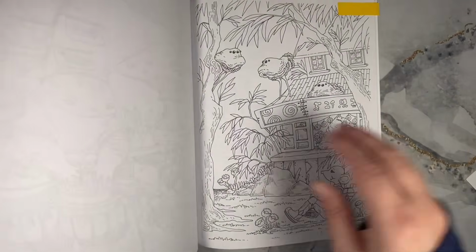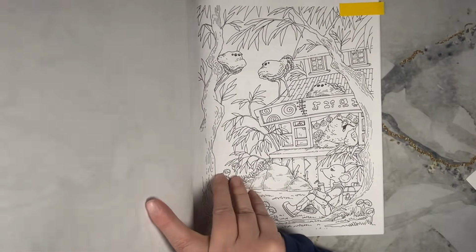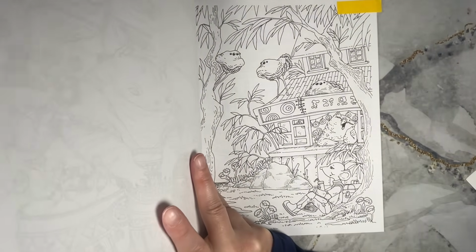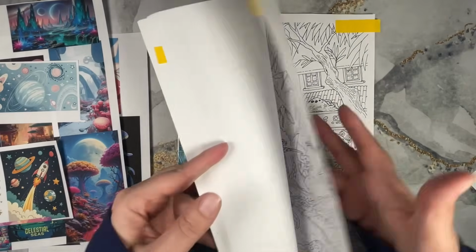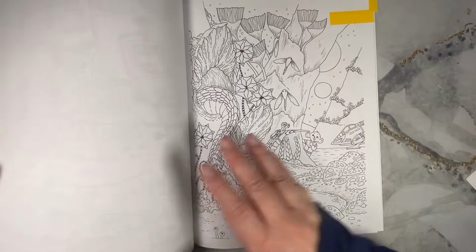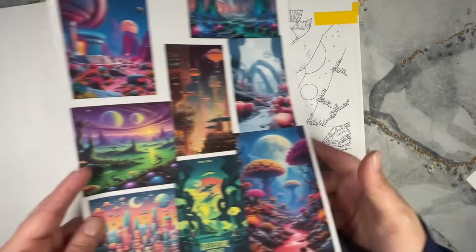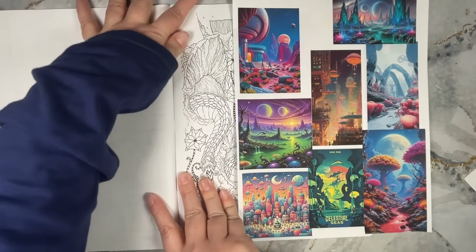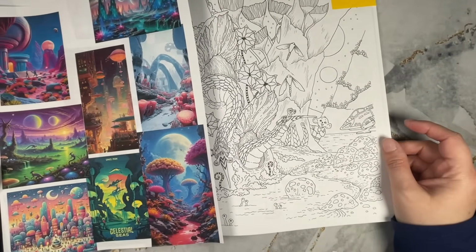So I have this one flagged, which is kind of a house. I'm not really sure on that one. I love that picture. This one would be great for one of the world pages, I think. I feel like one of these would be perfect for this. Let's see which one I like.